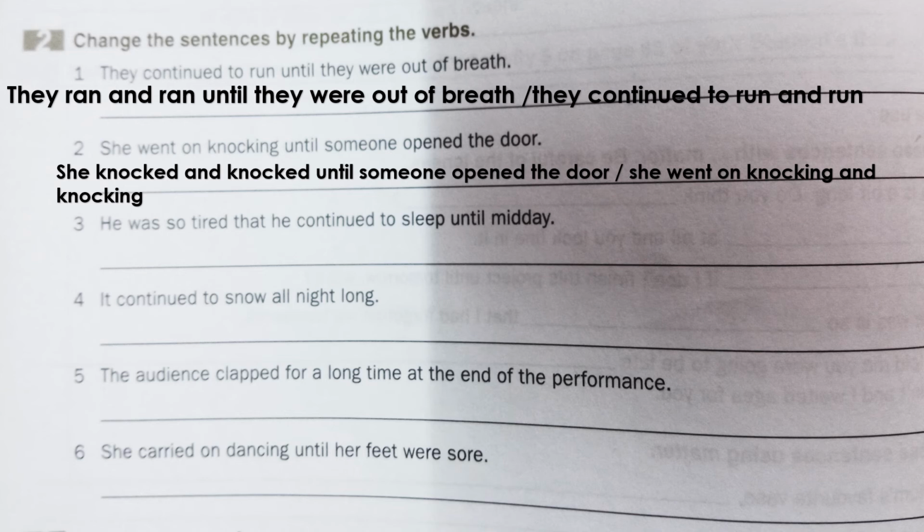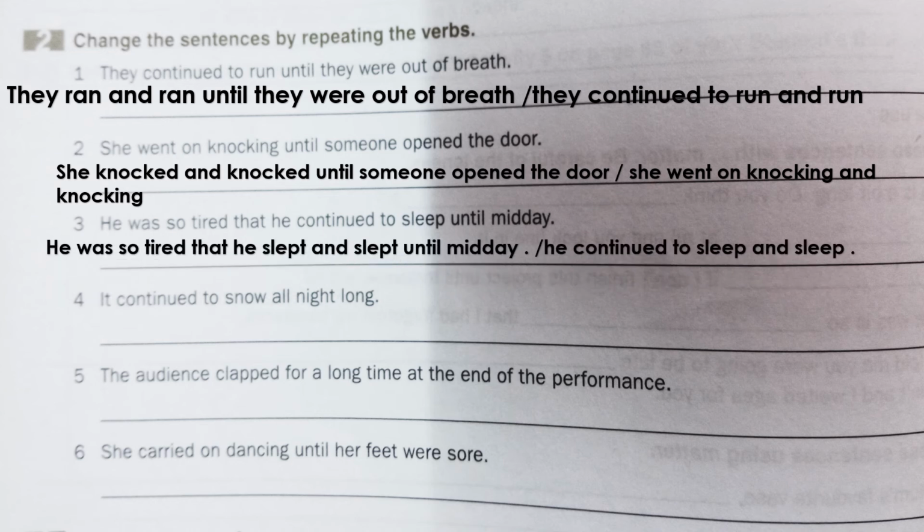He was so tired that he continued to sleep until midday. So we say he was so tired that he slept and slept until midday, or he continued to sleep and sleep.